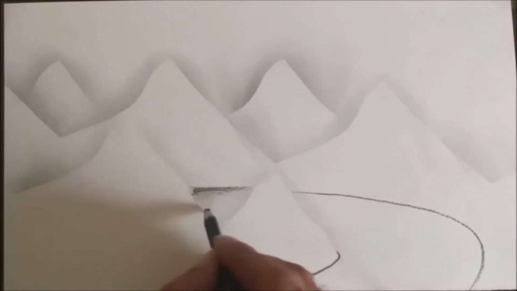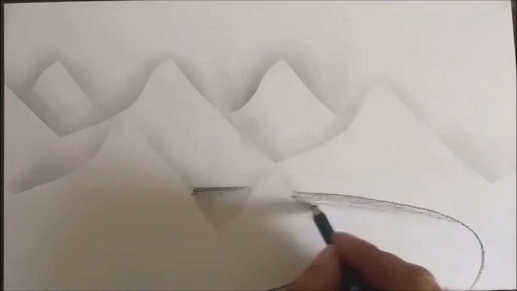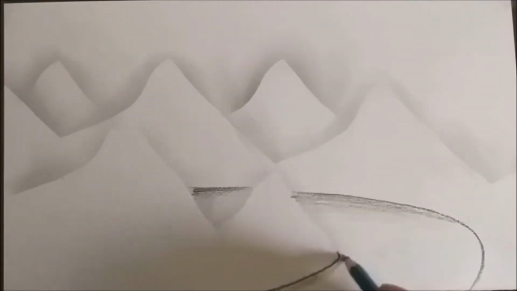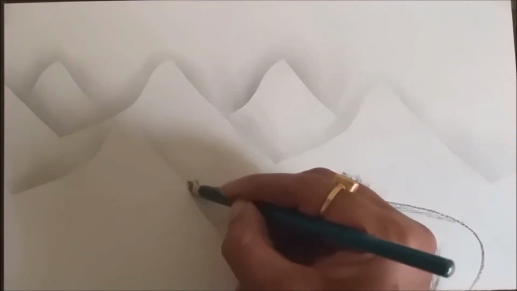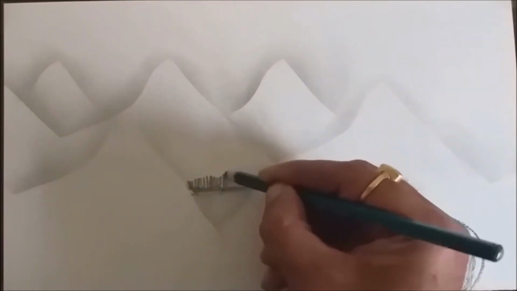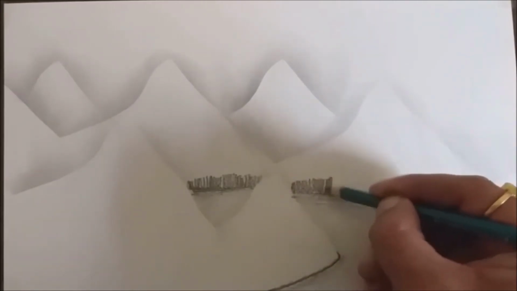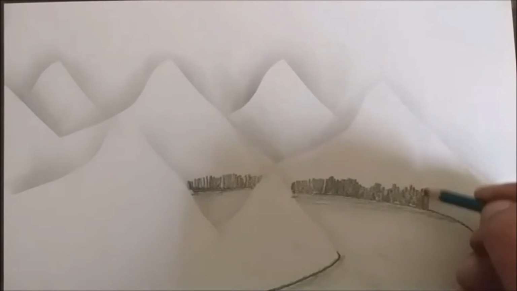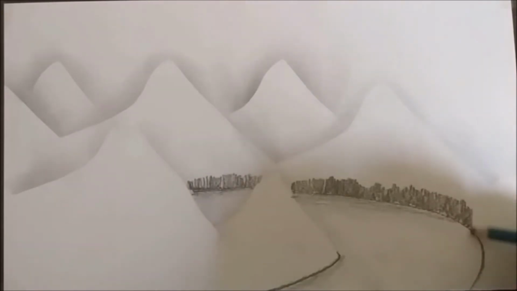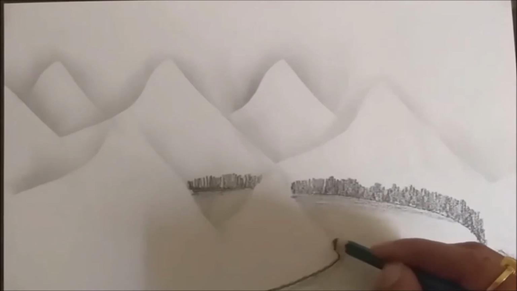A few light shadings with a pencil. Few bushes, till the end of the edge of the road. Same thing here.